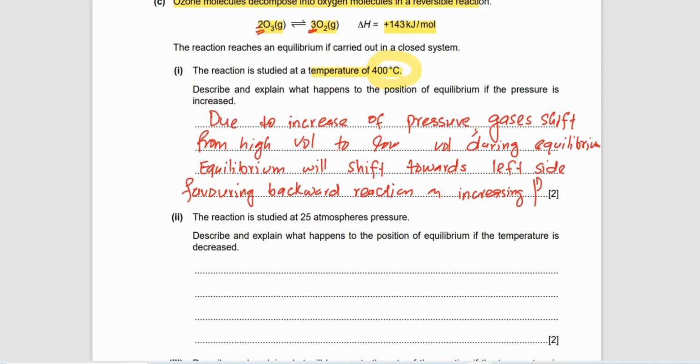Actually, this temperature is provided for the forward reaction, because this dynamic equilibrium is established at 400 centigrade. Basically this is an endothermic reaction because we need to provide the heat, to favor its forward reaction.